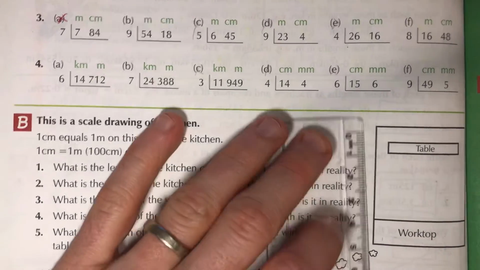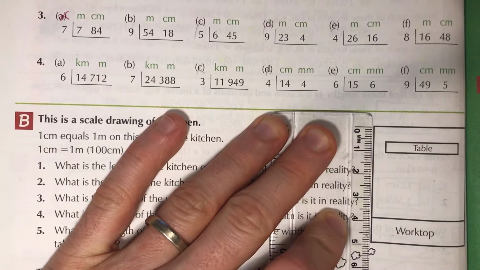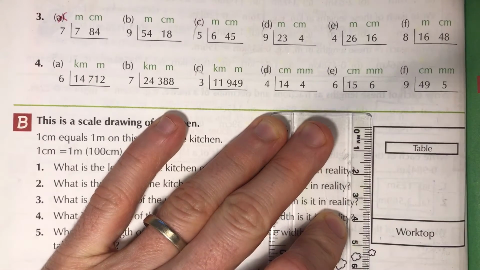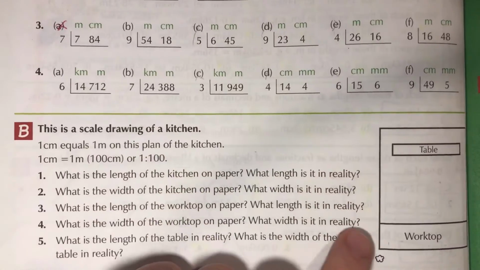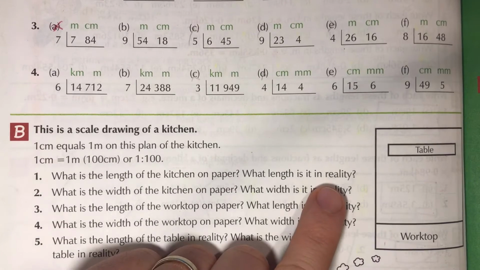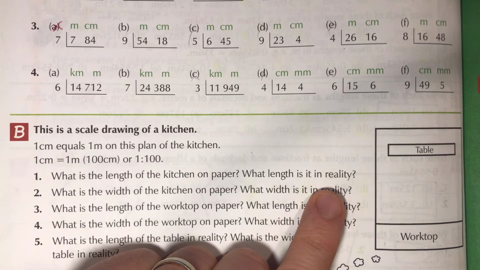So the kitchen, the length, we go like this. I measure it out, and you'll need a ruler for this obviously, and it's 5 centimetres. So on paper it's 5 centimetres. So in reality, what's it going to be? What's 100 times bigger than 5 centimetres? Yeah, 500 centimetres, which is the same as 5 metres.